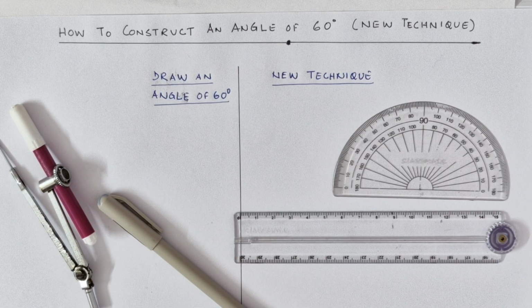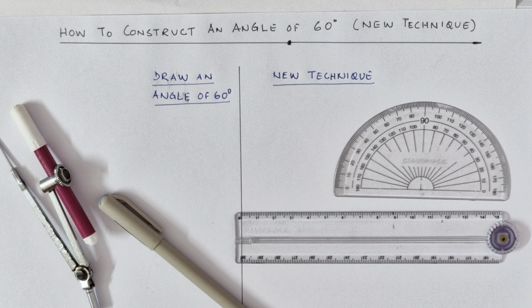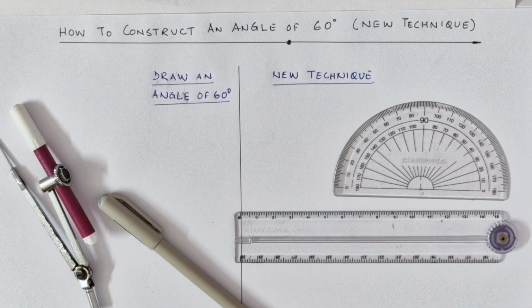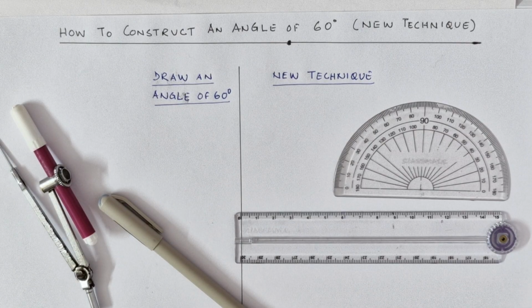Right? So first of all, on the left hand side, I'll draw an angle of 60 degree, what you already know and what I have already shown you in my earlier lectures. Okay, that is a very simple way and the fastest way of drawing it. And on the right hand side, I'll show you the new technique of drawing an angle of 60 degree.